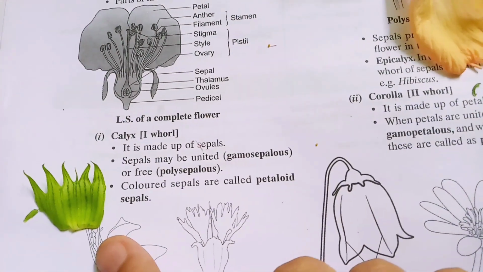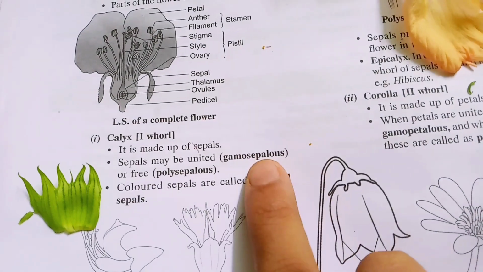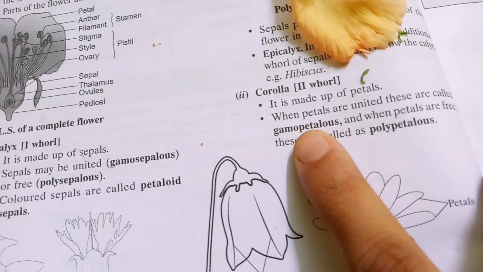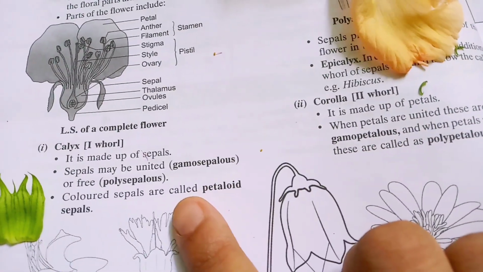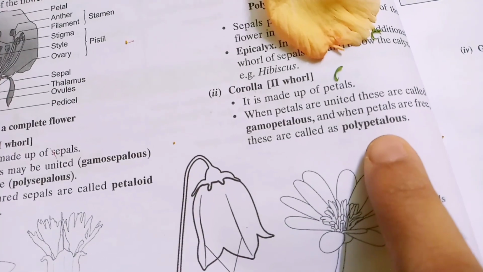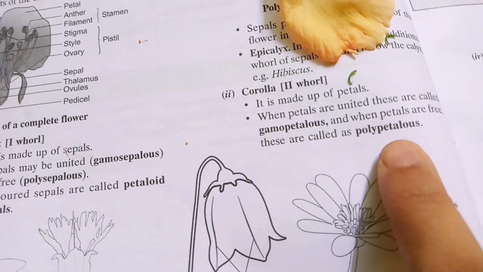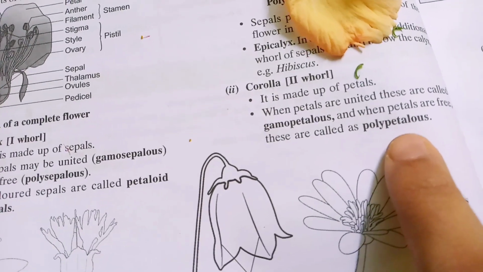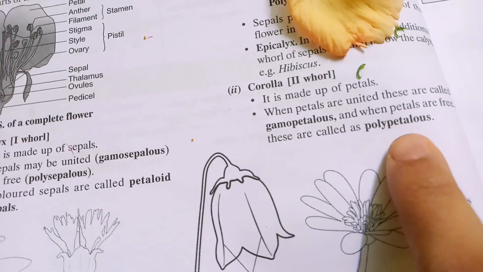Okay, so now again revise. If the sepals are fused, they are known as gamosepalous, and if the petals are fused, they are known as gamopetalous. If the sepals are free, they are known as polysepalous. If the petals are free, they are known as polypetalous. Students, do not get confused. If it is sepals, then it will be gamosepalous. If it is petals, it will be gamopetalous.